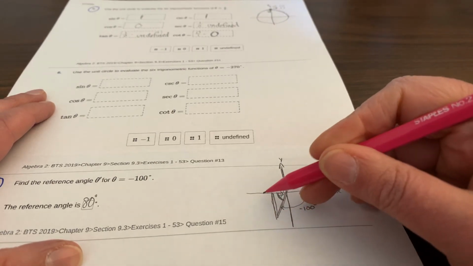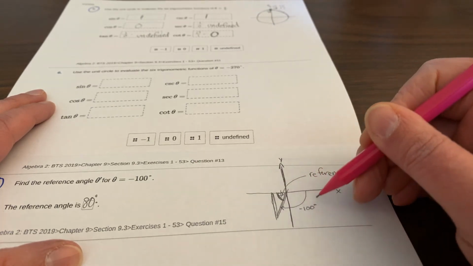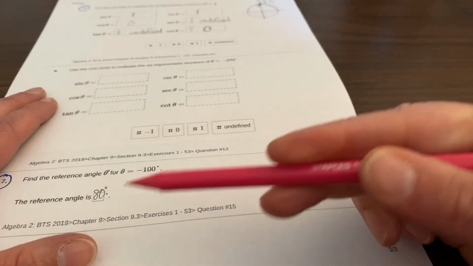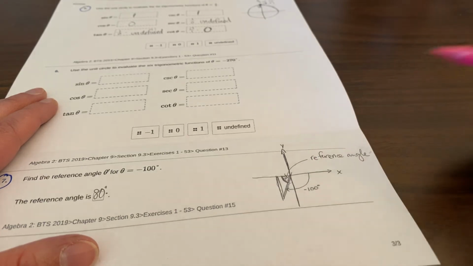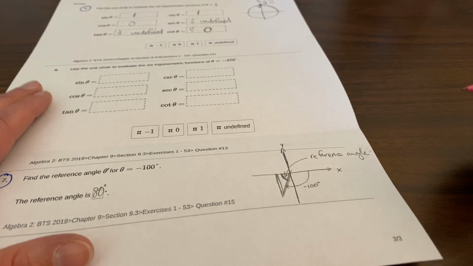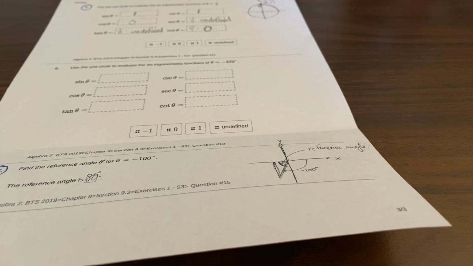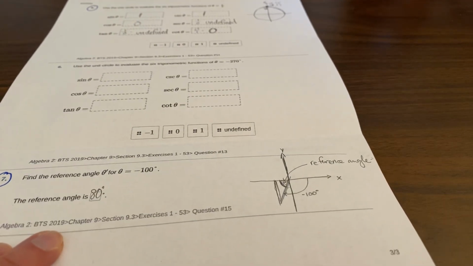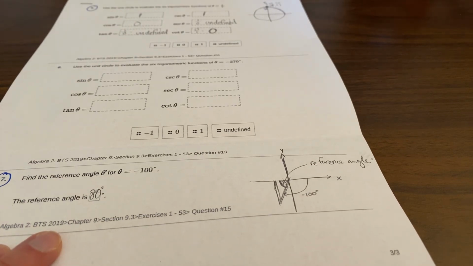So we know that a half circle is 180 degrees. We know that this angle is 100, so that means that this angle in here has to be 80 degrees. And 80 degrees then is our reference angle, right? 80 degrees. And the book gives a way of figuring out the measure of each reference angle depending on what quadrant it is in. I highly recommend that you look that up, but it takes practice figuring out what the reference angles should be.